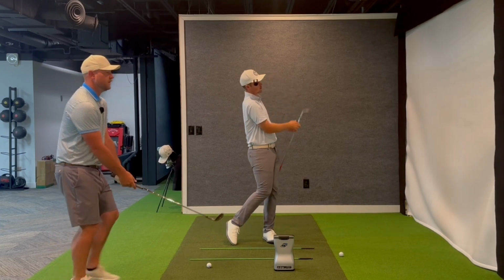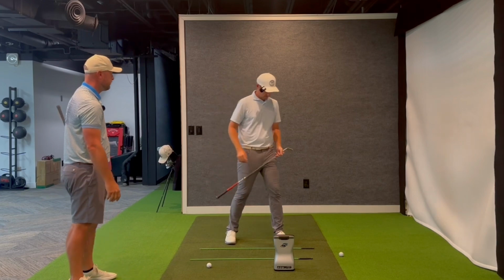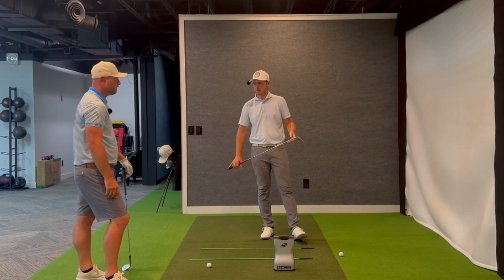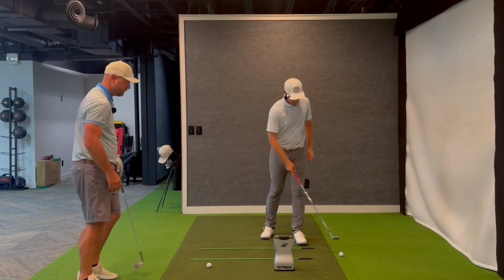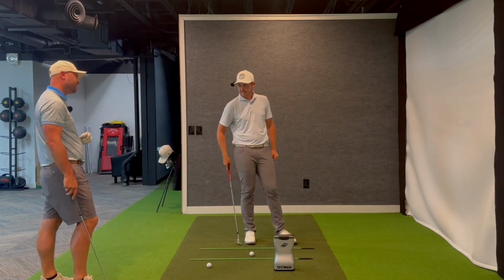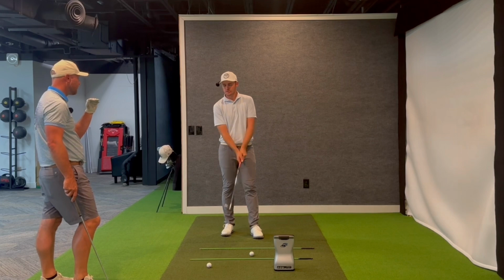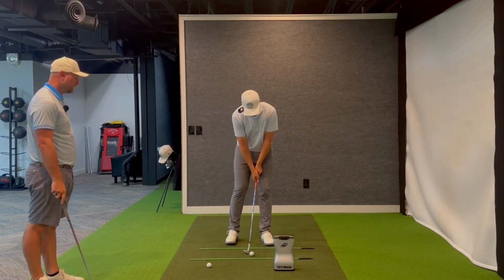And feel the club just hinge right up over your left shoulder too? Familiar feeling. I'd say that's how I used to hit all of my wedges. Exactly. 66 carry there. You're pretty good. I mean, we're 1 yard off of right in the middle of those yardages that I'm giving you.